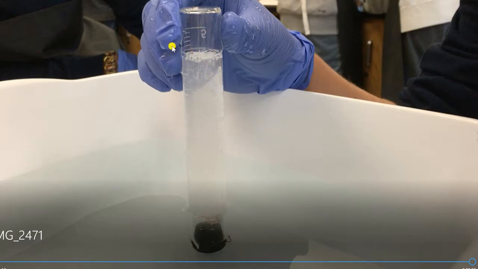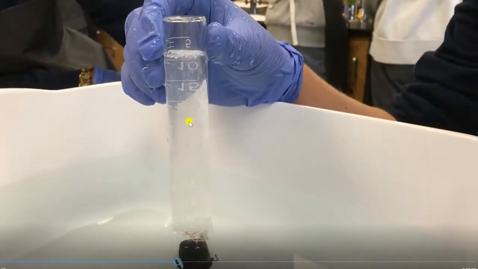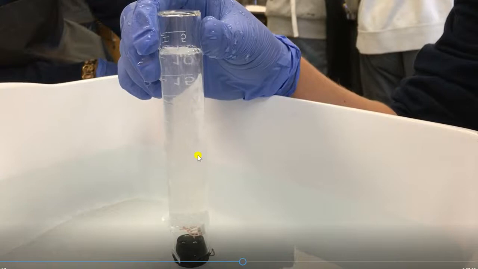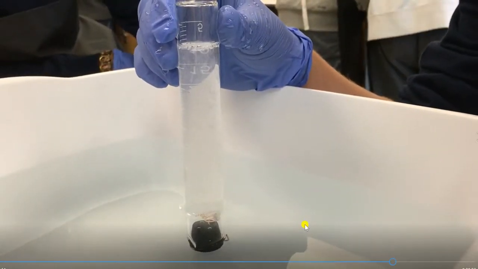We're essentially trapping all that hydrogen gas up here above our solution. We'll rewind and let you watch that again. Note your hydrogen gas being produced. All those bubbles are your hydrogen gas being made by mixing together the magnesium solid and the hydrochloric acid.